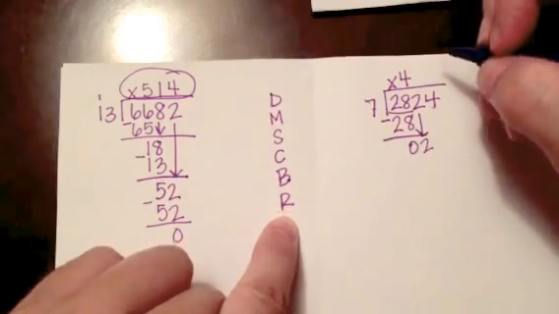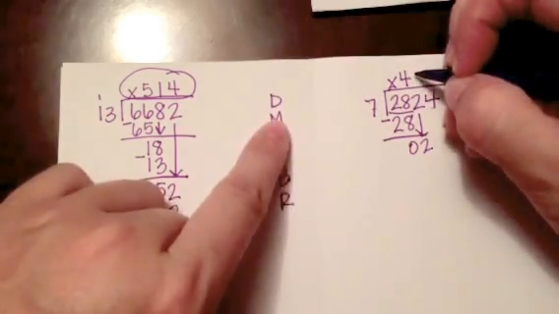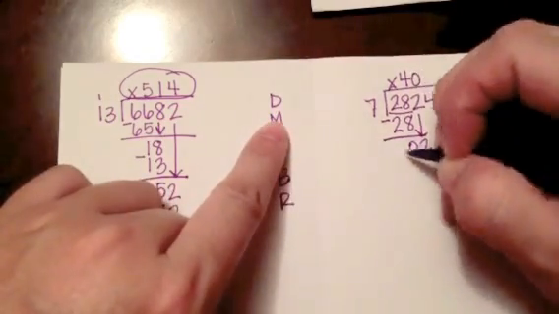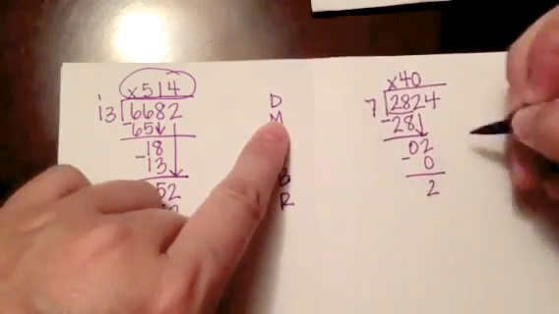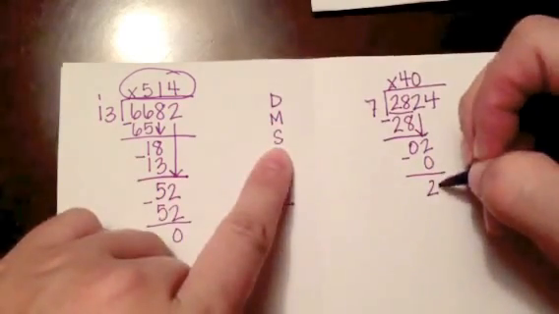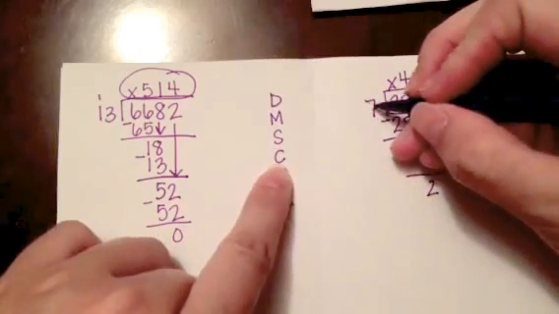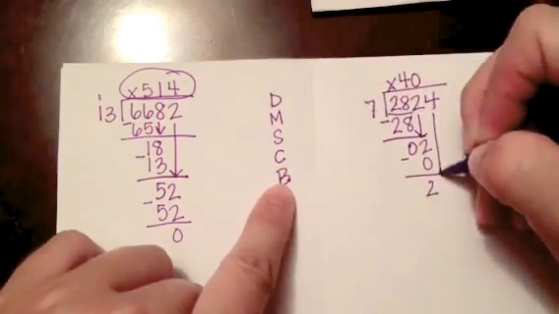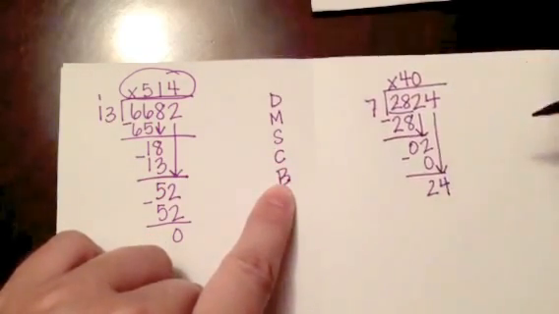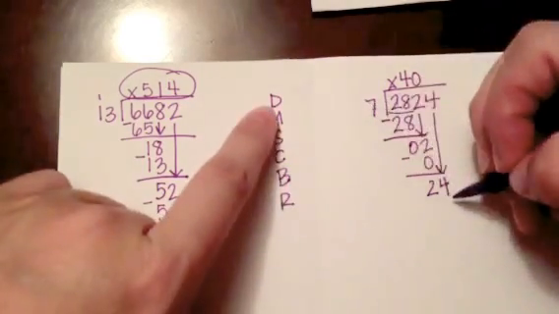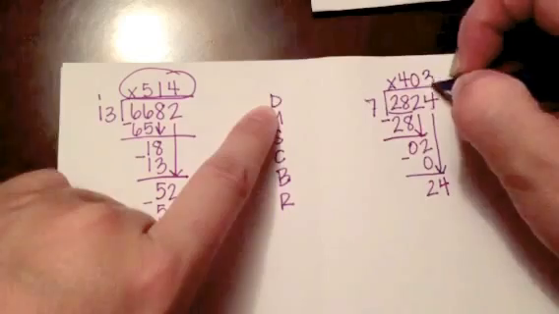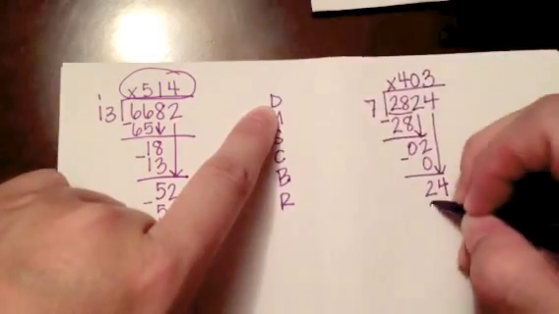7 goes into 2. So I'm repeating. 7 goes into 2 0 times. And 0 times 7 is 0. So I subtract, get 2. Checking to make sure 2 is smaller than my divisor. It is. So I can bring down the 4. So then I'm going to repeat. 7 goes into 24 3 times. 3 times 7 is 21.